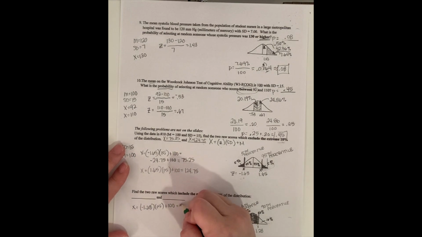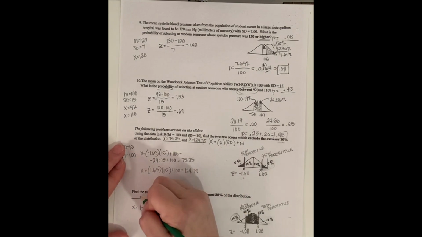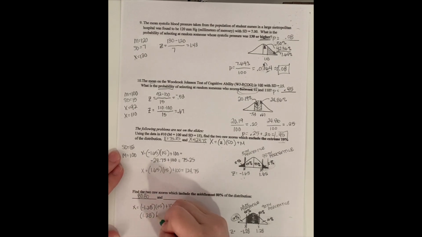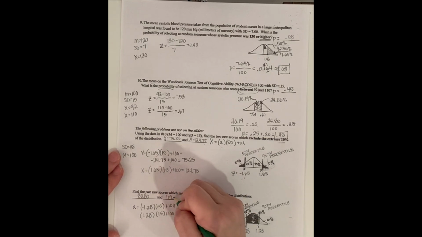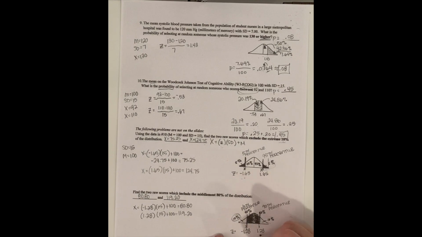When I calculate through that, I'm going to end up with a raw score of 80.8. I'm going to put the 0 there as a placeholder, just so I get in the habit of always putting 2 digits after the decimal. And then I'm going to calculate through it again, this time with the z-score at the 90th percentile. That's going to be positive 1.28 times 15 plus 100, and that equals 119.20. So the raw score here is 119.20, and the raw score here is 80.80.